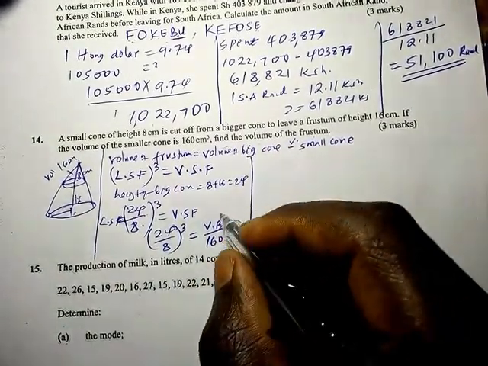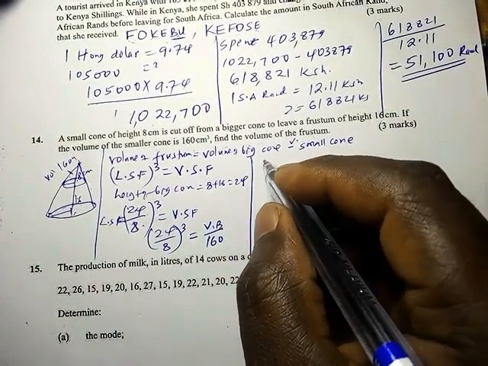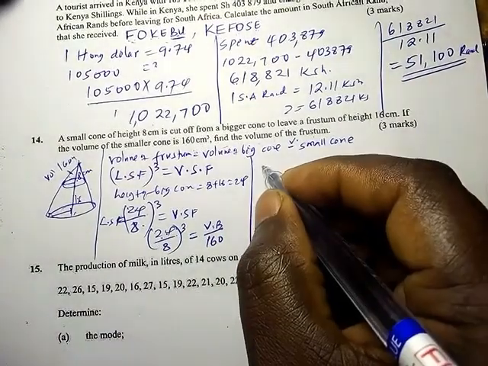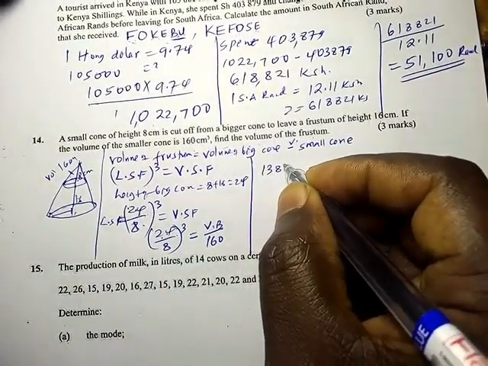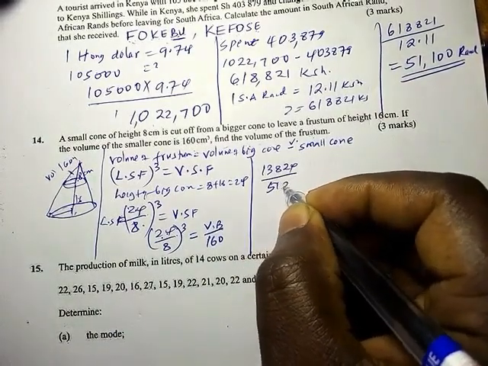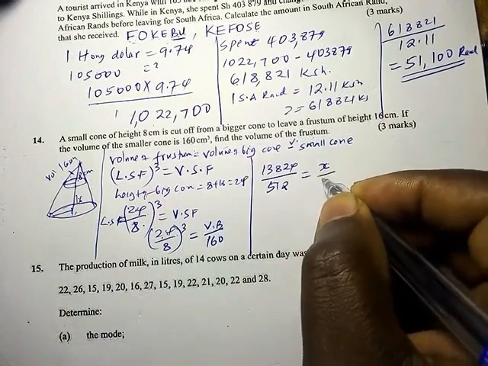So the volume of the big cone is x. Now we square this, and it gives us 13, 8, 24 divided by 512, equal to x, the volume of the big cone, divided by 160.